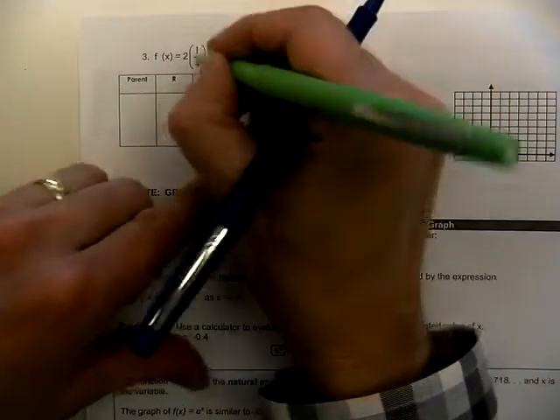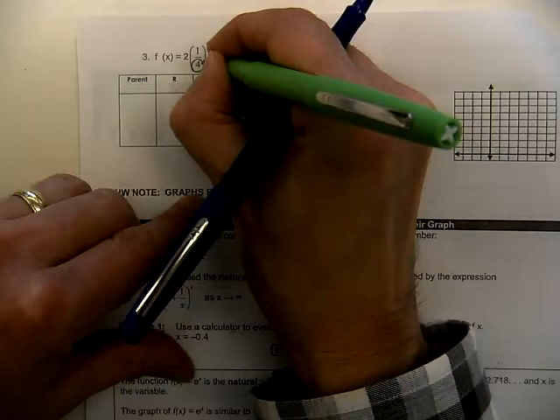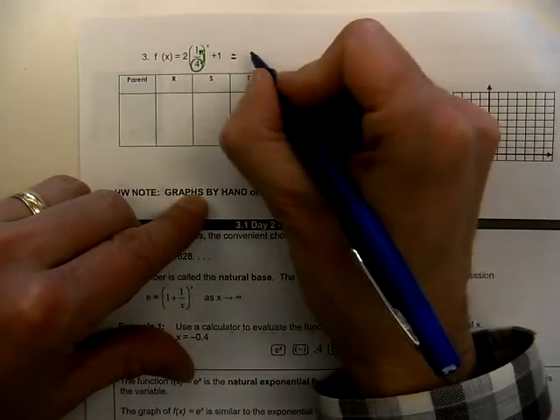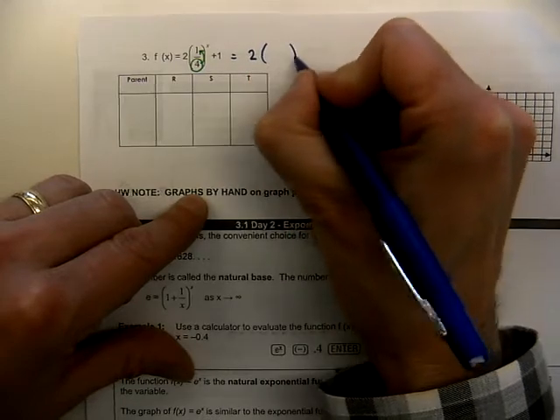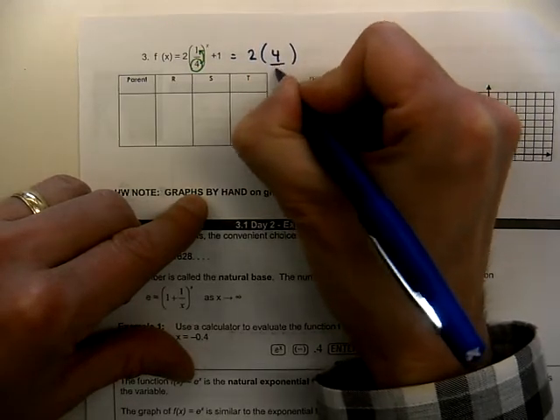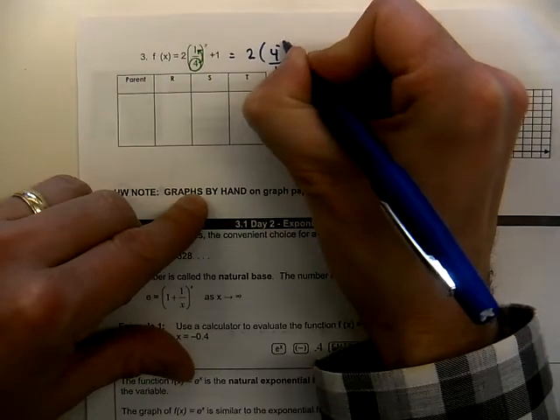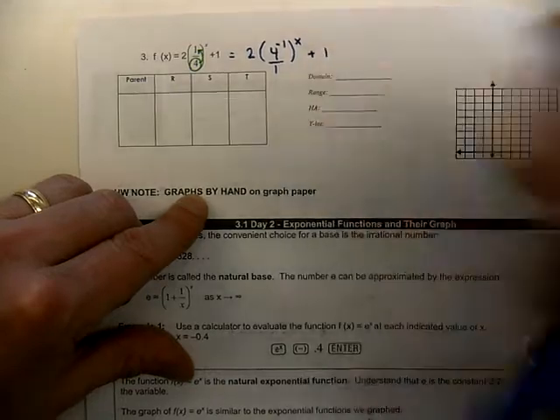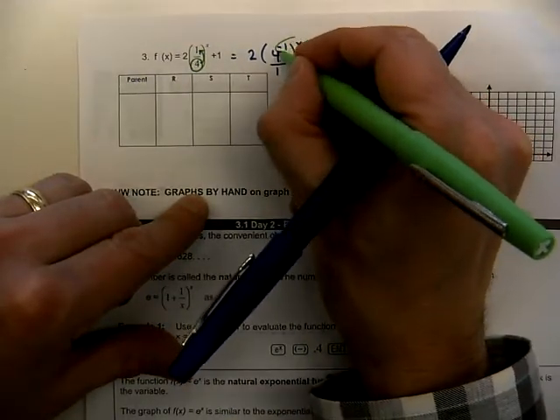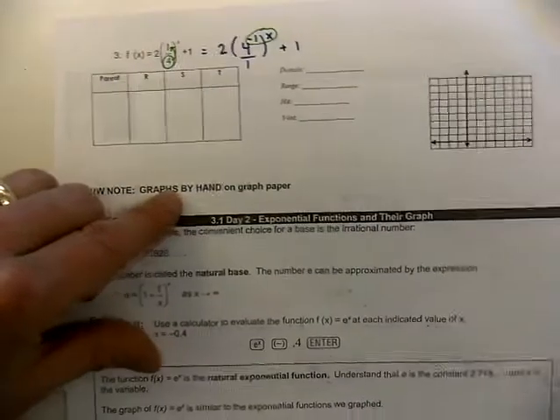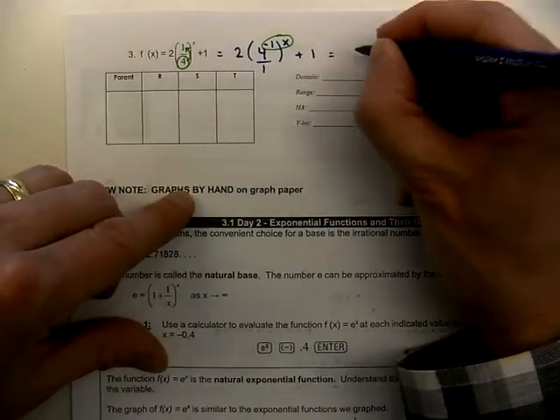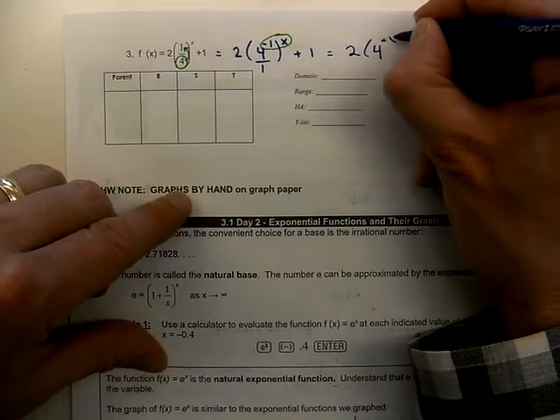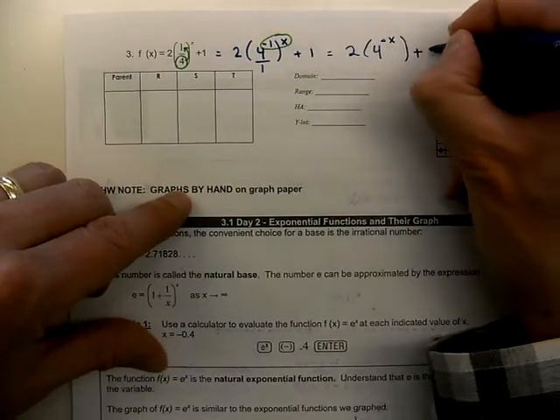So remember what we said is we could take that denominator, move it across the division bar, and then it changes the sign on its exponent. So now we have the 2 in front, now we have 4 that's been moved across the division bar. So that means its exponent is now -1, and you still have this x on the outside. And when we use the power to a power rule, we multiply those exponents together. So to just smash them together, we have 2 times the base of 4 to the power of -x. And then there's your +1.